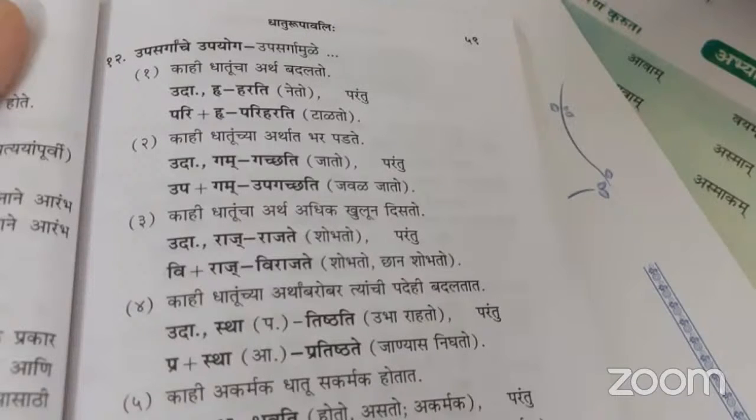So in some roots धातूंच्या अर्थात भर पडतो. ओके, नेक्स्ट इज काही धातूंचा अर्थ अधिक खुलून दिसतो. अधिक खुलून दिसतो मीन्स व्हॉट? इट इम्प्रूव्स द मीनिंग ऑफ द वर्ब. मीन्स व्हॉट? सी एक्झाम्पल. राज राजते. राज मीन्स शोभतो. शोभतो मीन्स लुक्स ब्युटिफुल.